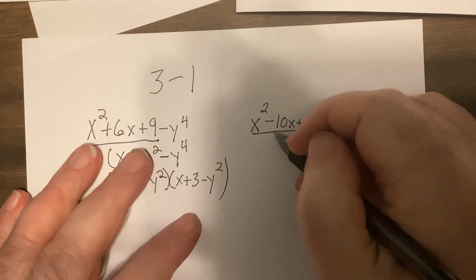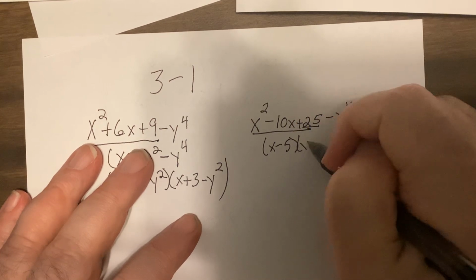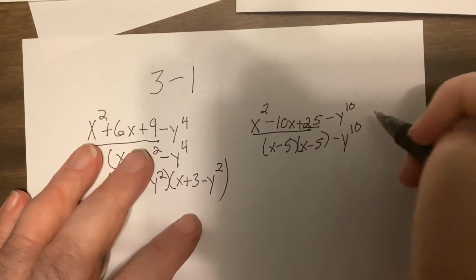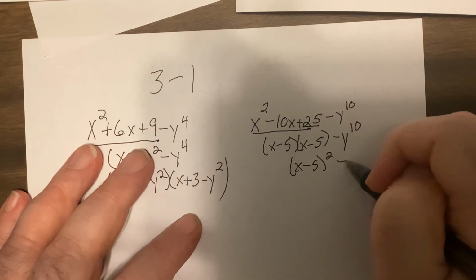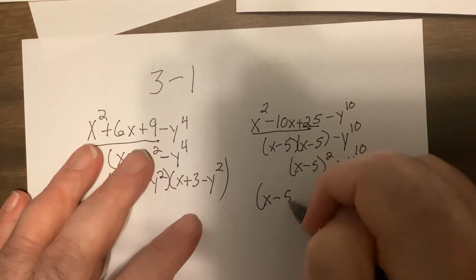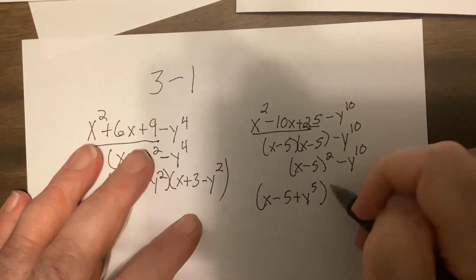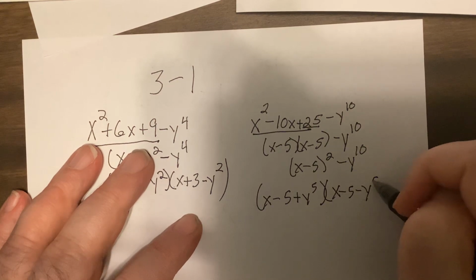And this one, group the first 3, would be x minus 5, x minus 5, minus y to the 10th. So it'd be x minus 5 squared, minus y to the 10th. So it'd be x minus 5 plus y to the 5th, x minus 5 minus y to the 5th.